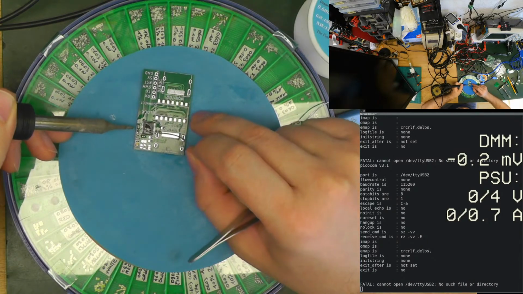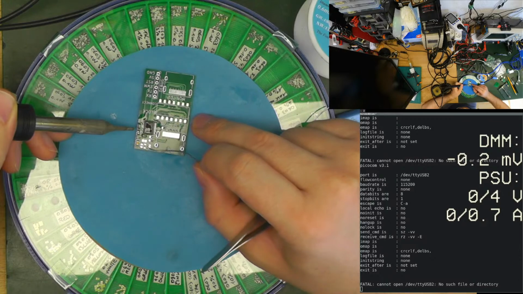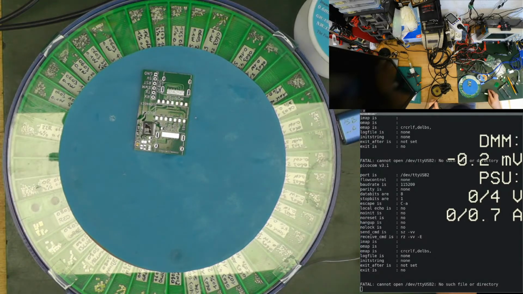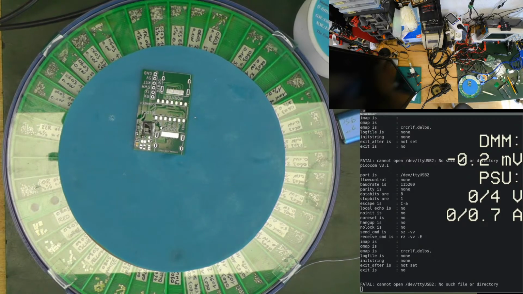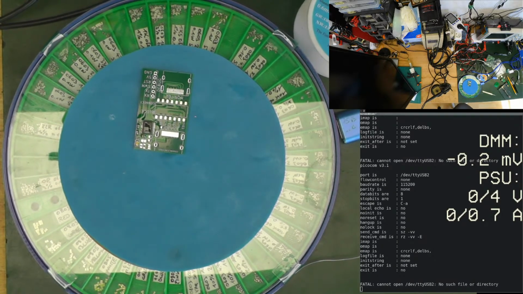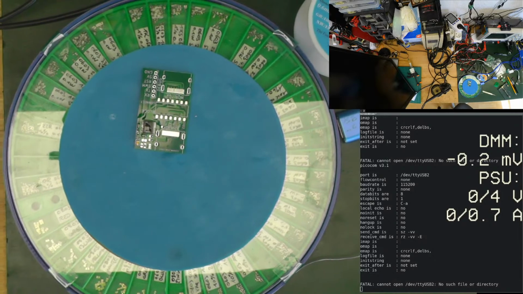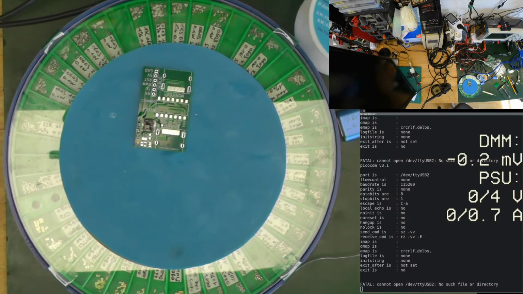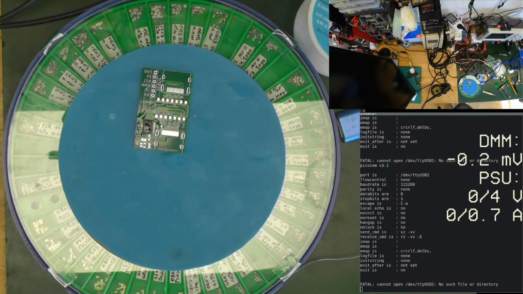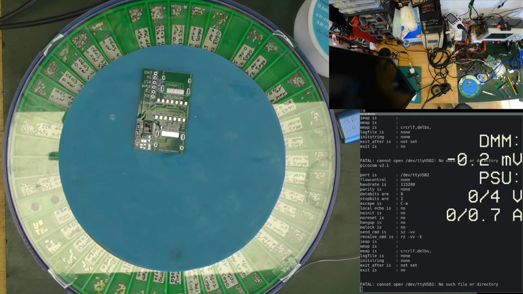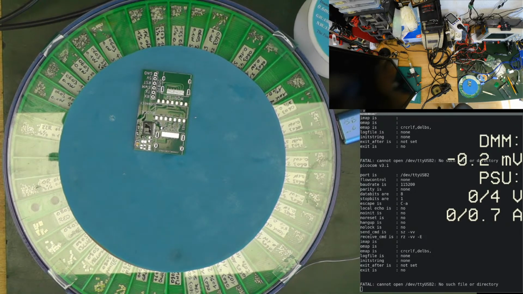Okay. This I don't need, this one I don't need, this one I don't need, this one I don't need, and they need to be 47K. Let me check if I have 47K resistors. I think above 10K. Nope. The closest I have are 34Ks.